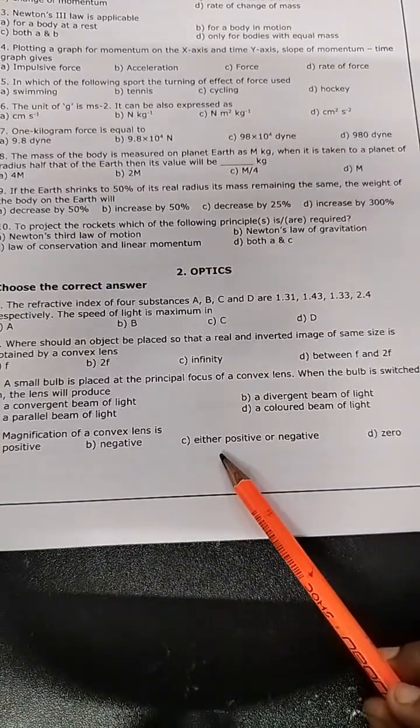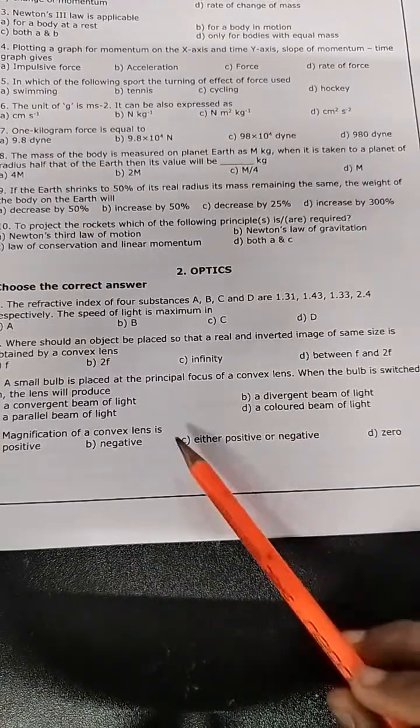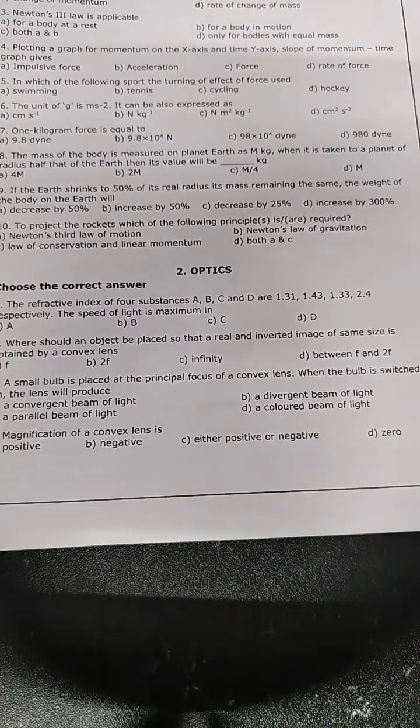Fourth question. Magnification of convex lens is. Yeah, you type with the question number. Manohar, Kavita has answered.